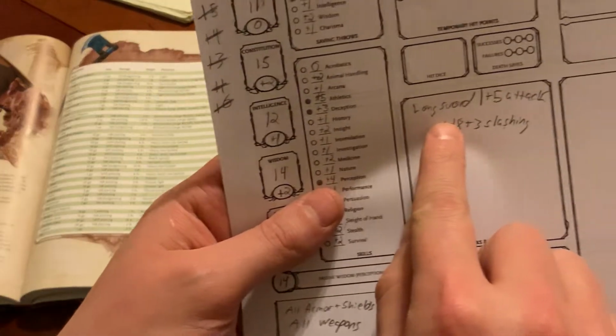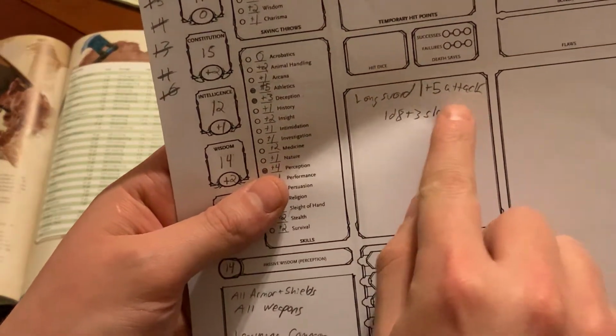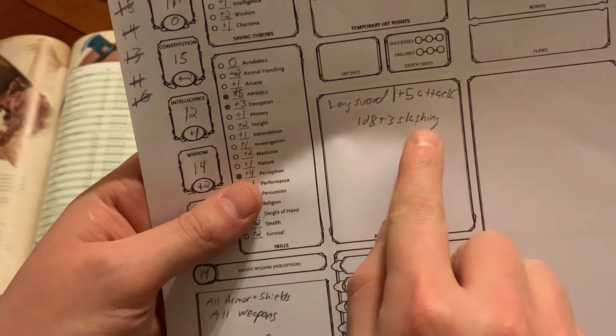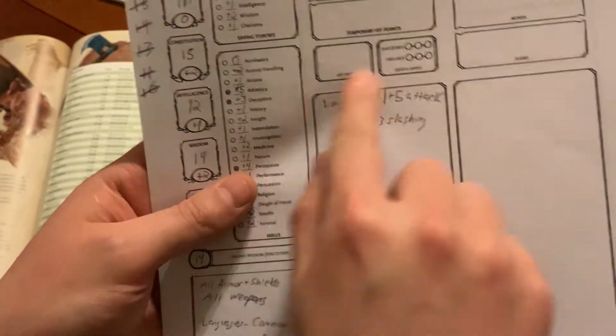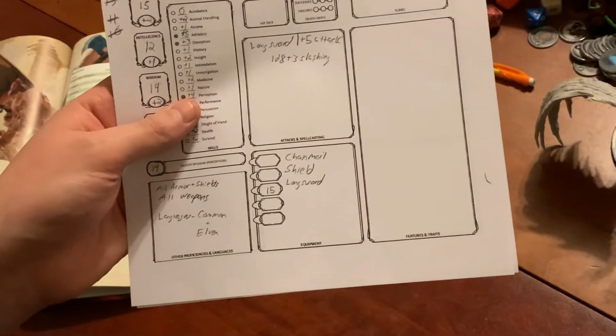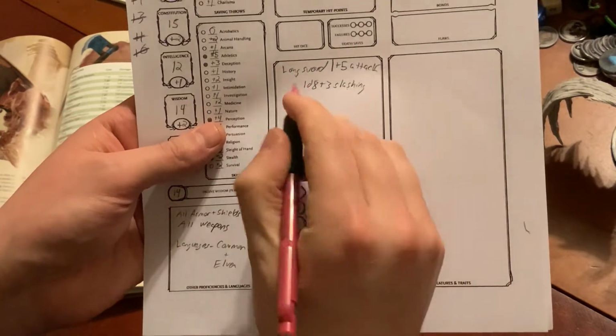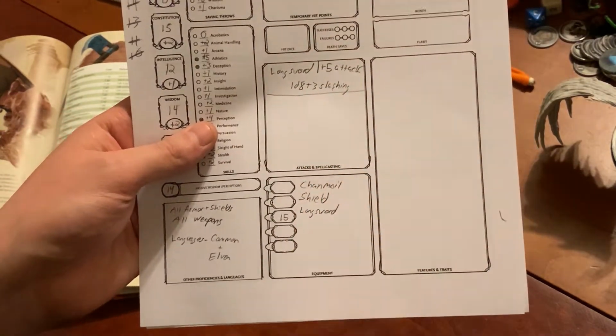All right, so we've got our longsword complete right here. +5 attack bonus, 1d8 +3 slashing damage. There we go. And that is how you do weapons.